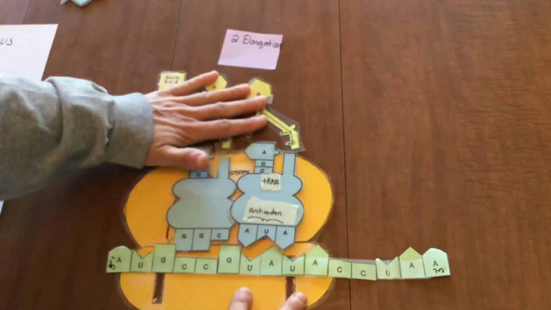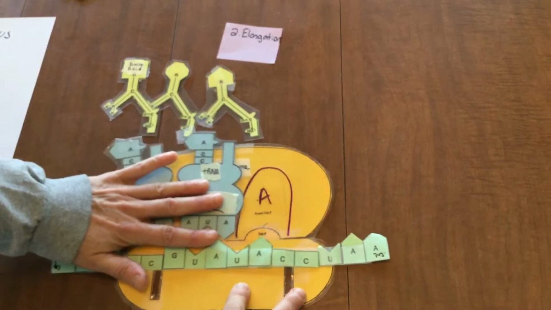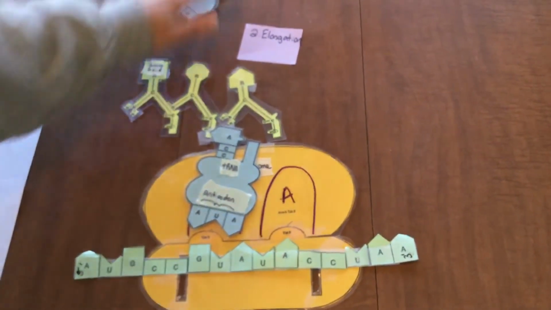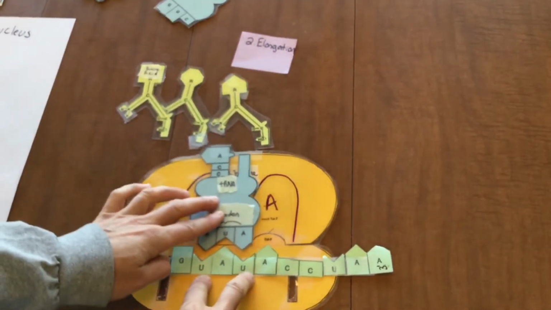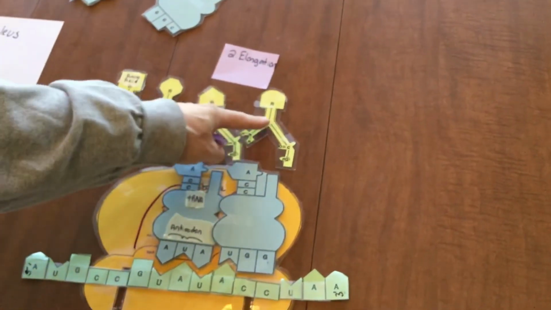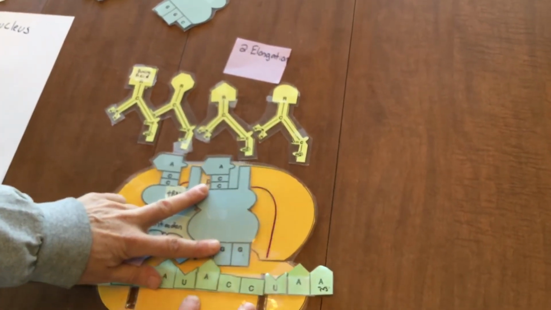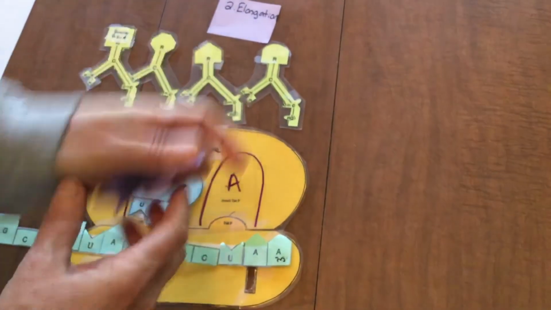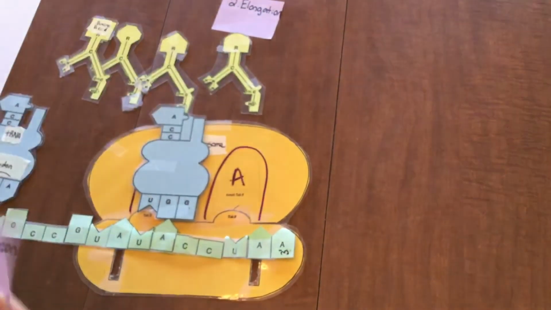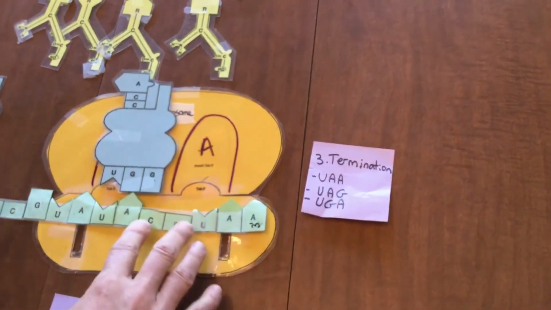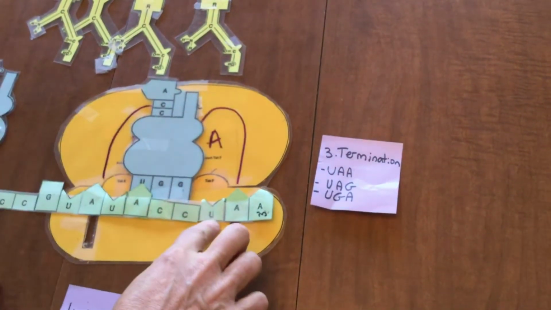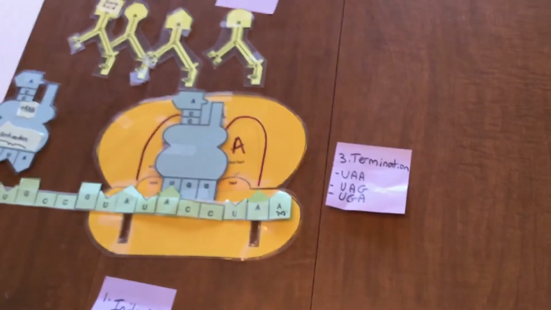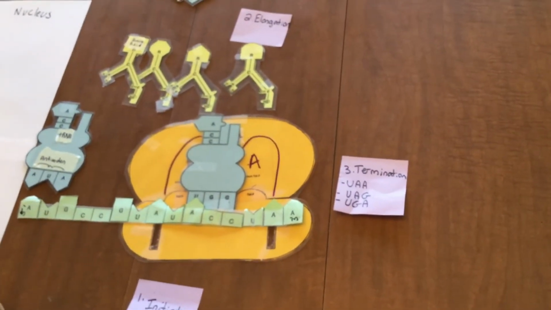This process is going to keep going, keep sliding down. He breaks off again. He leaves behind his amino acid. My next one comes in, ACC. I have UGG. We bring in my next particular amino acid, still growing that polypeptide chain. Eventually what's going to happen is that I'm going to hit a code known as a stop codon. That stop codon initiates my third step of translation, which is termination. So here I have a stop codon, UAA. It is one of 3 stop codons, UAA, UAG, UGA.